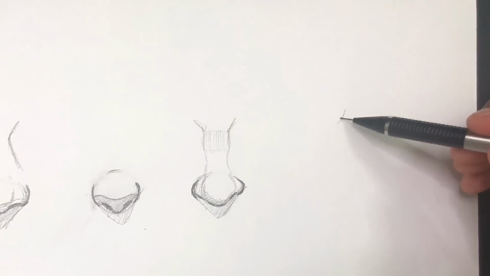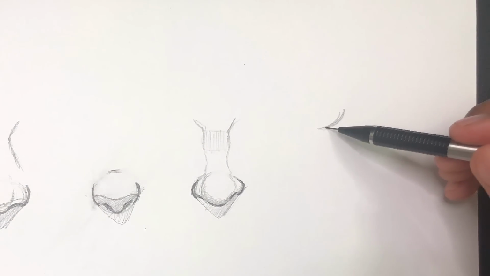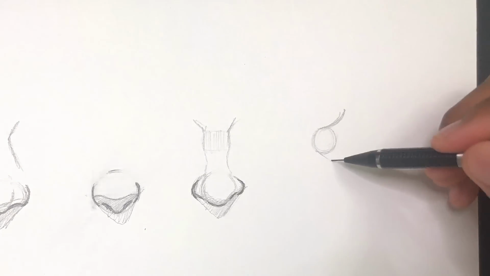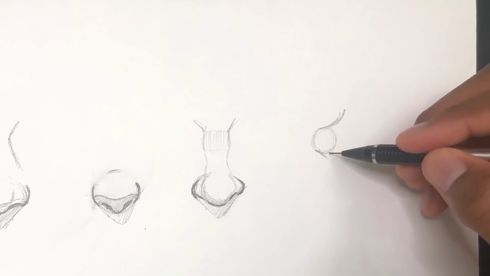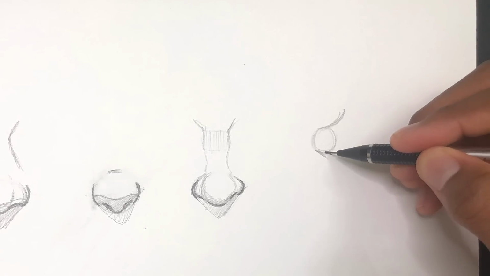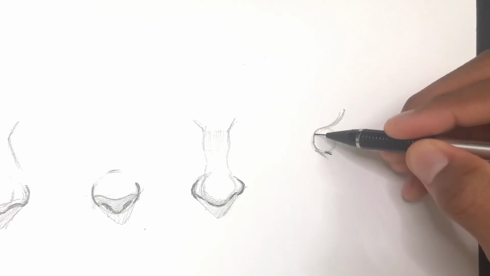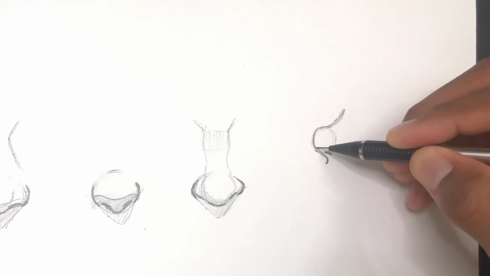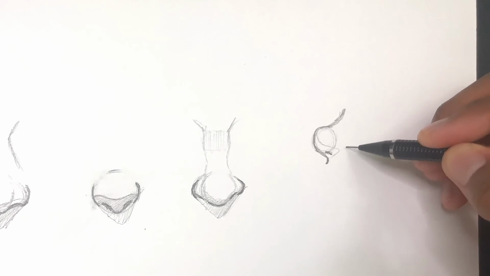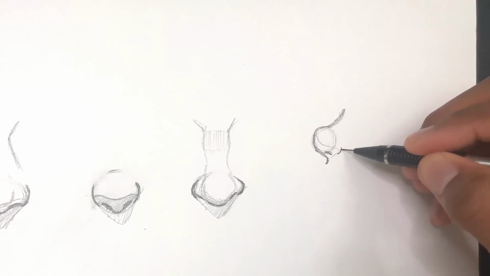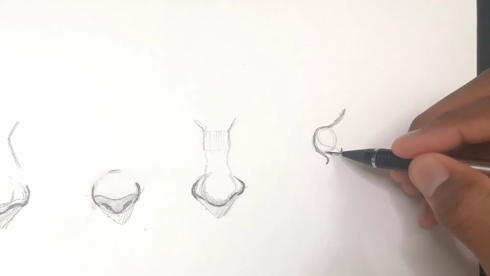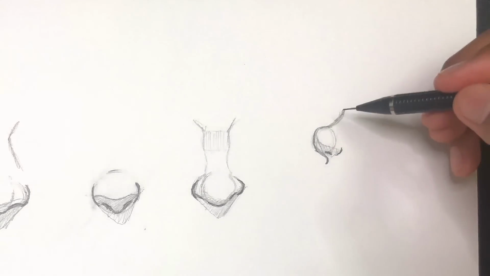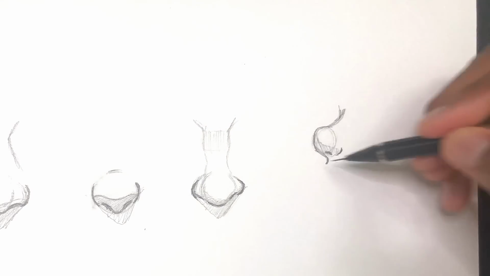So what I do is I draw a curve, just like this. I draw a circle at the bottom, then a nice little line that goes in. Draw another curve, just like this. And then just like that, we have a button nose from the side. I also add my shadow. You can add in the nostril right here, or the nostril curve, and then add some light shading on the bottom of that. And just like that, we have our button nose, okay?